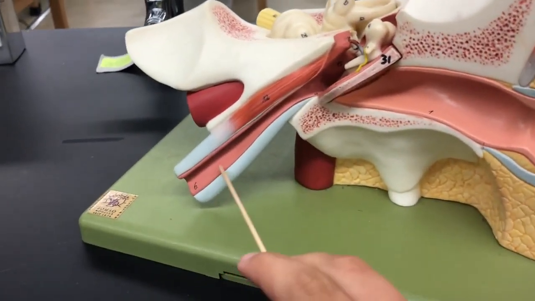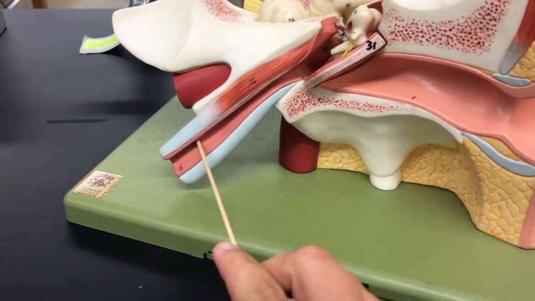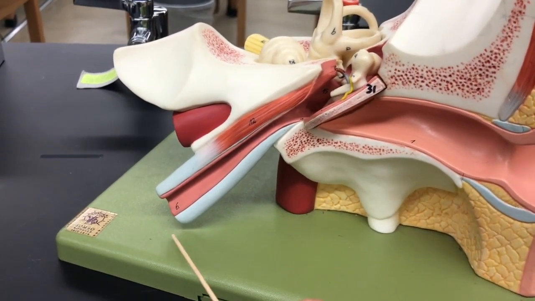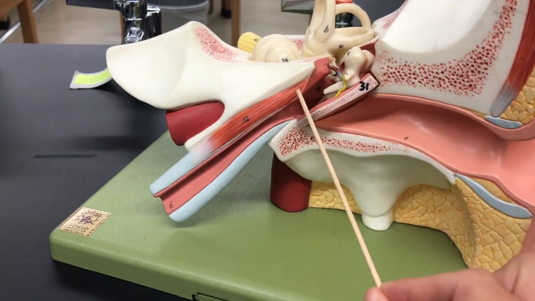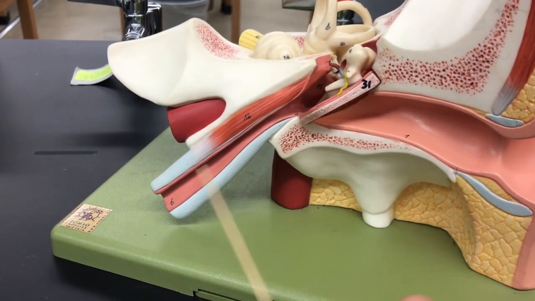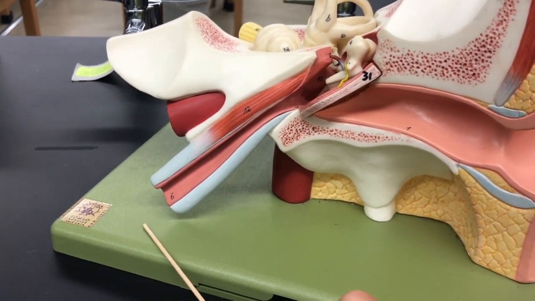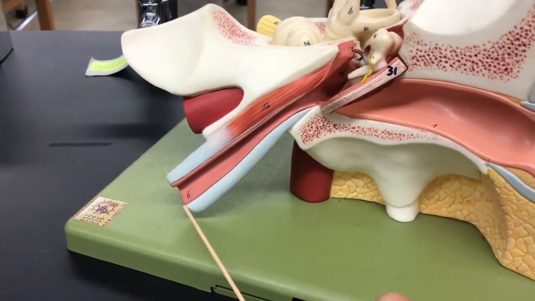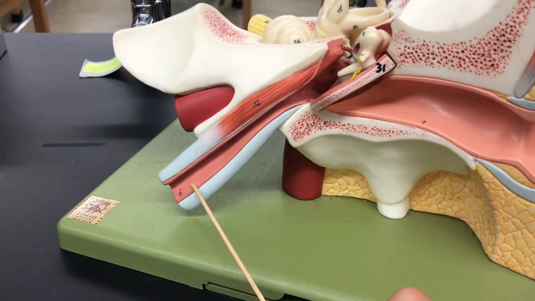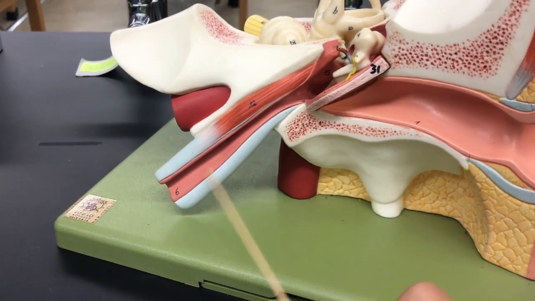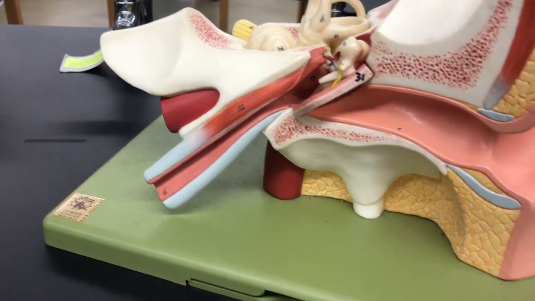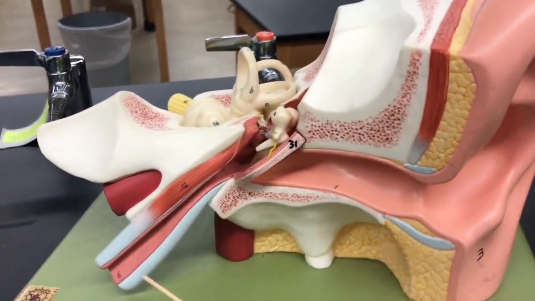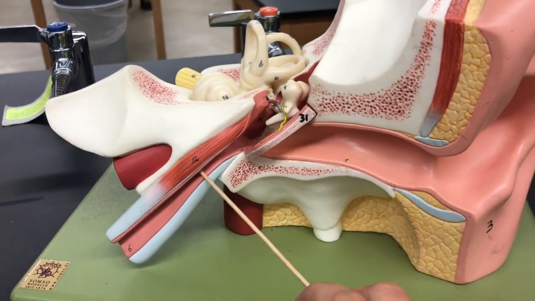And it's got a couple of different names, but I like to call it the pharyngotympanic tube because it tells me exactly where it's starting and where it's going. So it's starting here up with the tympanic membrane and it's going to the pharynx. So pharyngotympanic tube just makes sense to me. You could also call it your eustachian tube, or what's the other name for it? I think it's called the auditory tube as well, but again, I like to call number 6 the pharyngotympanic.